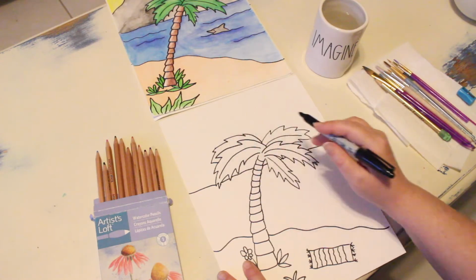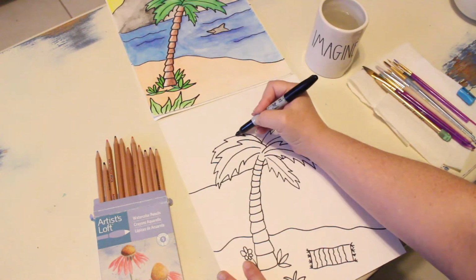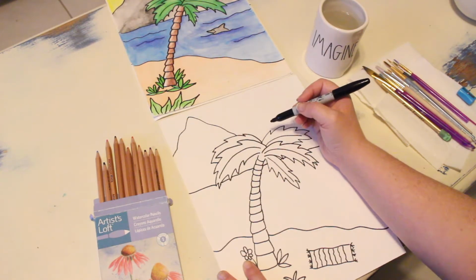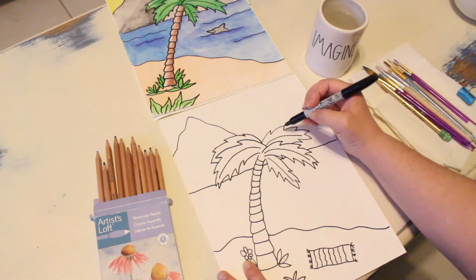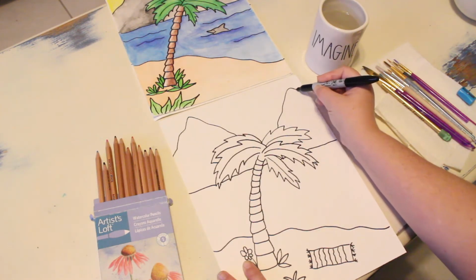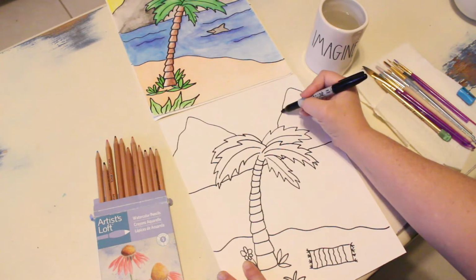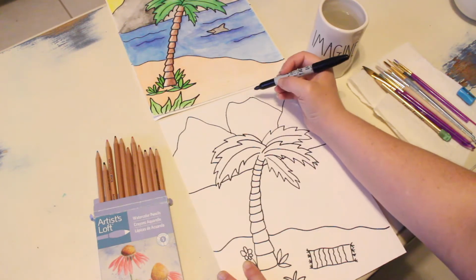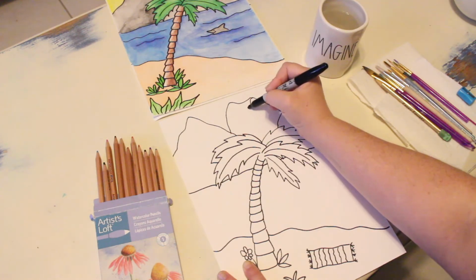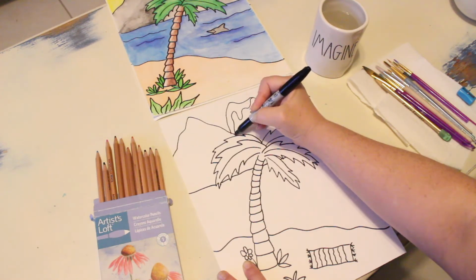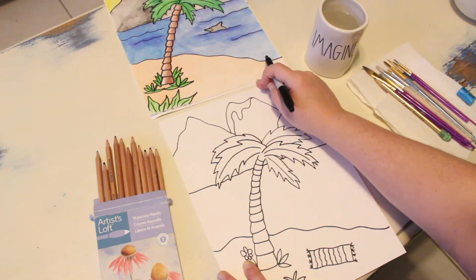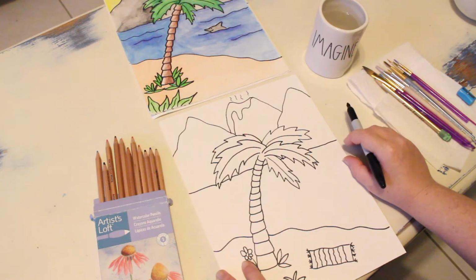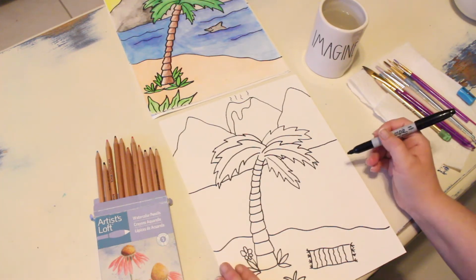This will be our middle ground. So for now, we're going to make some mountains. Now I've had some people ask me if they can make a volcano. This would be a great area to add a volcano. So maybe your volcano's here. And you can add some lava, and then we can add some smoke. Like that.